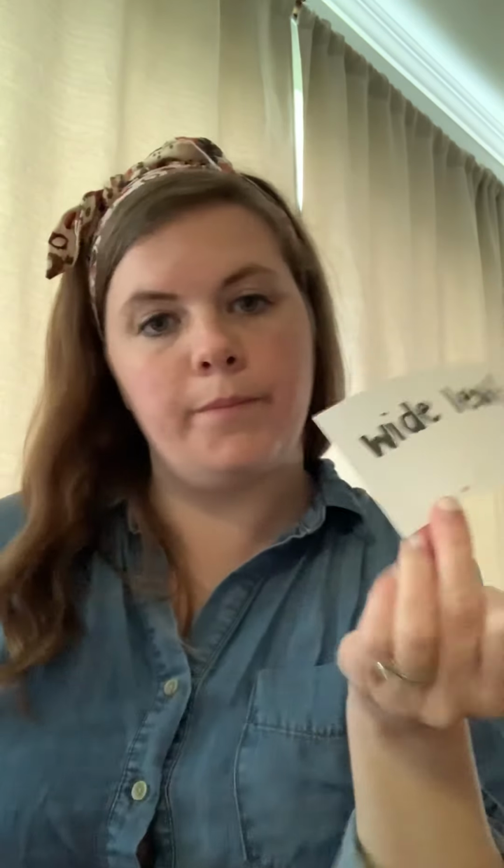So after you've gone through smooth edge and bumpy edge, you'll still have some leaves in the same pile. You'll need to classify them again. So maybe we could do it by size this time. We have a large leaf and a small leaf, or we could do wide and narrow. Now we're going to take our cards again and classify it one more time. So I have a wide leaf and a narrow leaf.